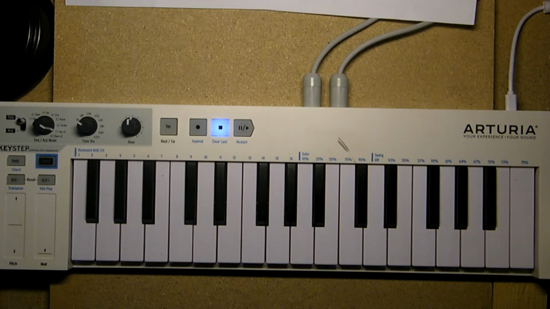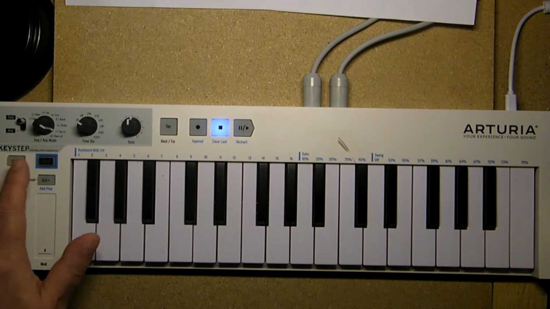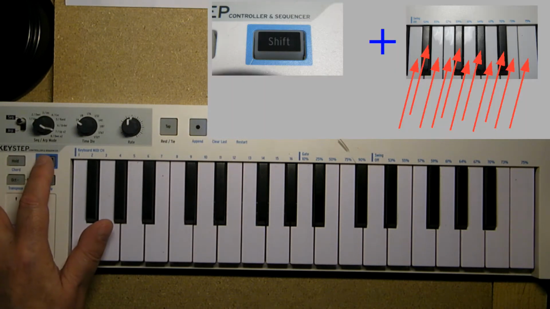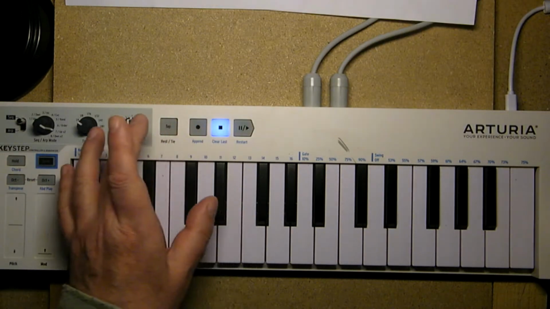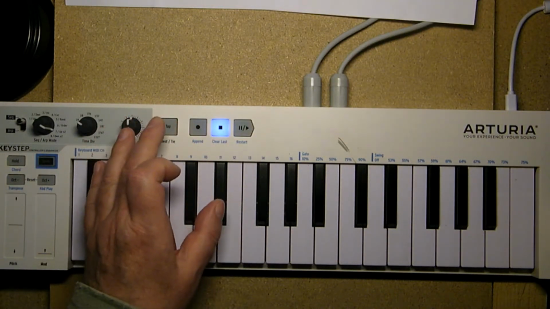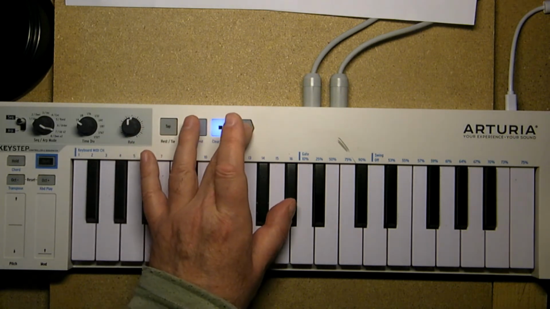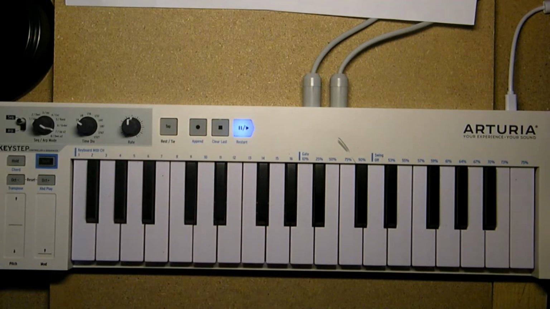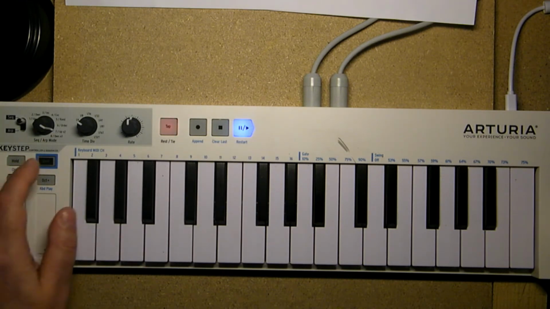I adjust the swing factor, once again by holding Shift and pressing the corresponding key. So let's start the sequence. Yeah, it's tight, but it doesn't matter. Legato.